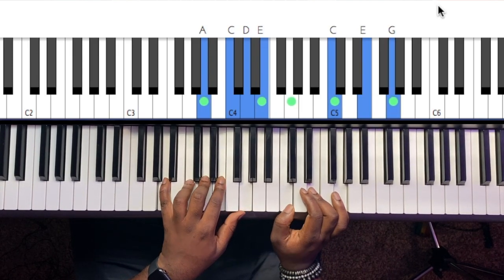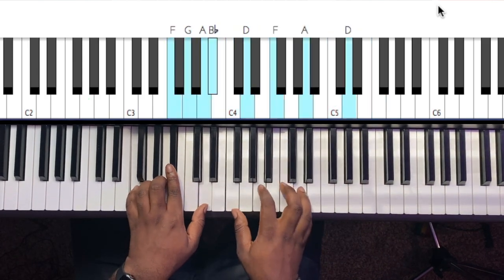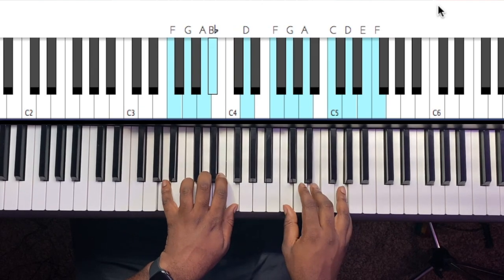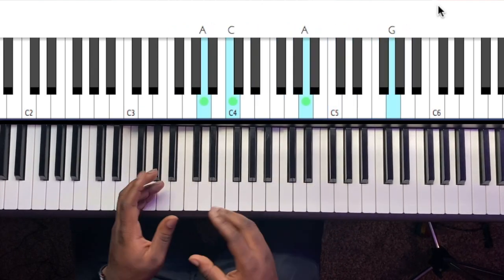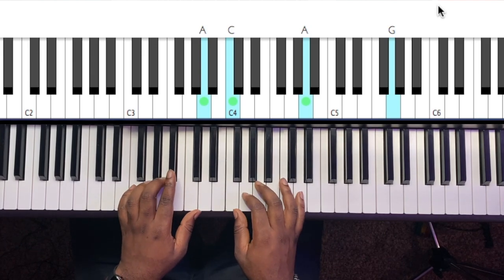All right, so there's a movement for you guys. It's a little out of the box, but that's good. So, of course, you can move around in there. And then the last one I'm gonna teach you guys, this is the bonus one.